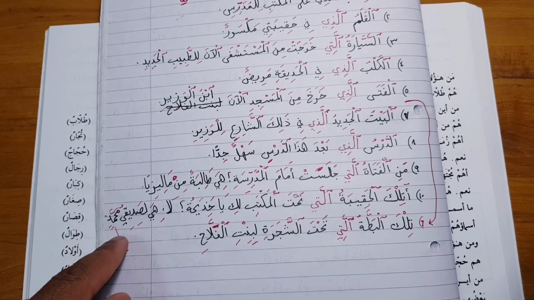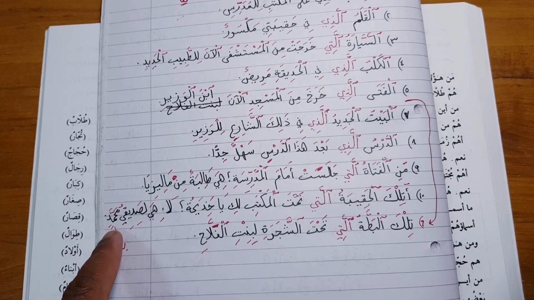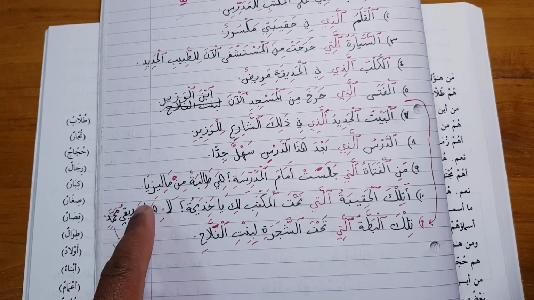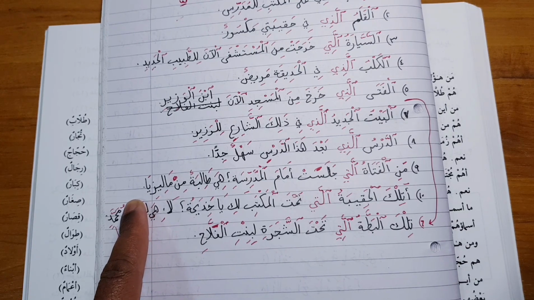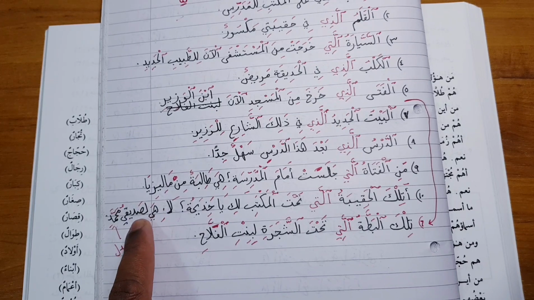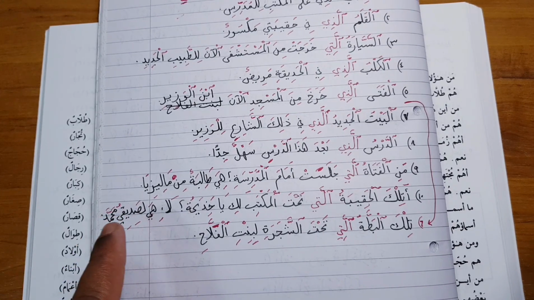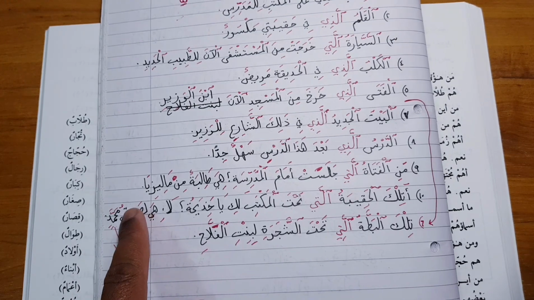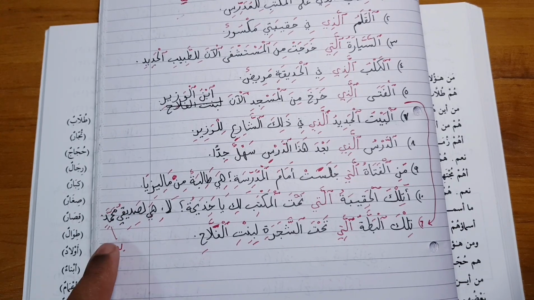One of the ways of identifying the badal is when you delete the mubdal minhu and you just mention the badal, then the meaning is still the same. So sadiqi, my friend, and Muhammad are referring to the exact same person. So you could say here li Muhammad. It belongs to Muhammad. It's the same thing. So my friend and Muhammad are exactly the same thing.